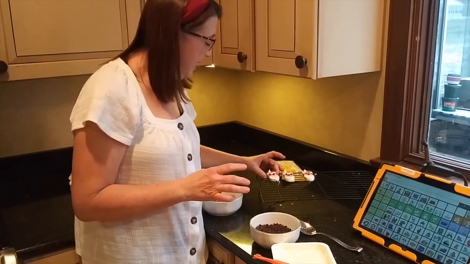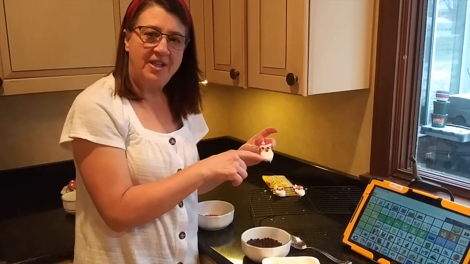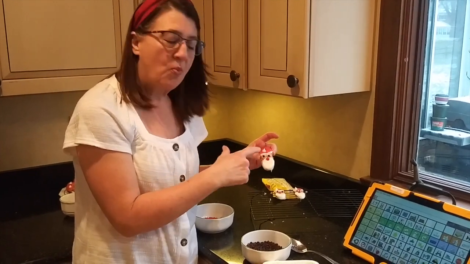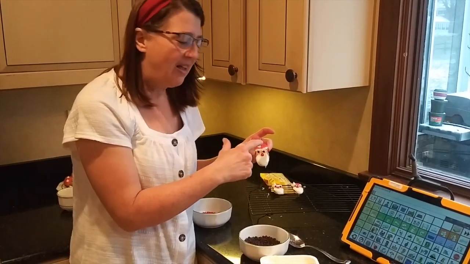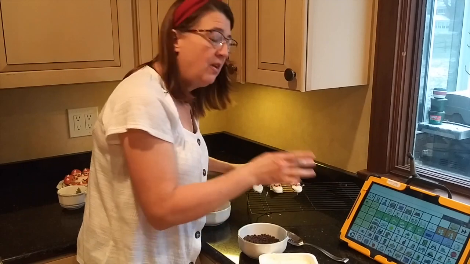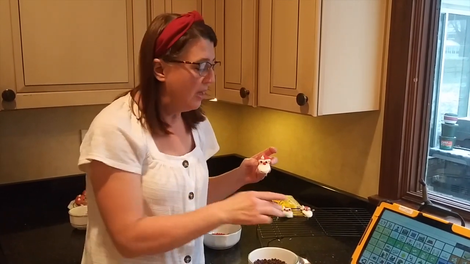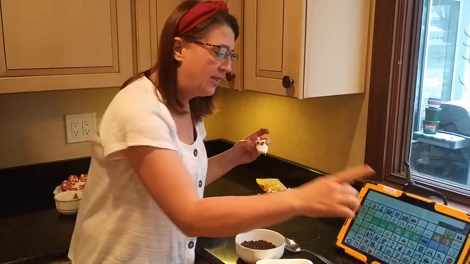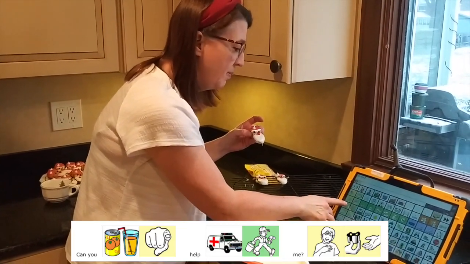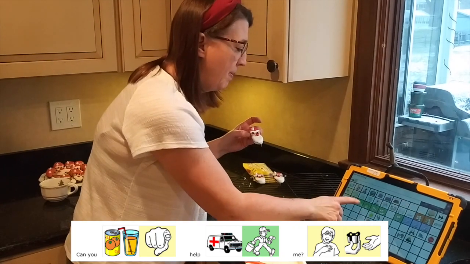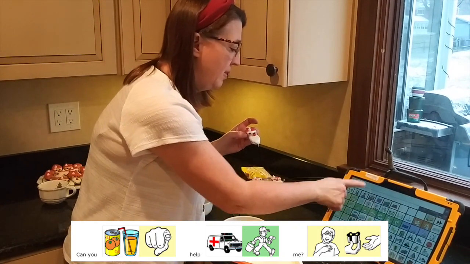Okay, we now have our Santas with their red hats and their white beards and their little eyes. If you want to make these, you probably will need to ask a grown-up to help. So one of the ways you can do that is you can say, can you help me? Can you help me?